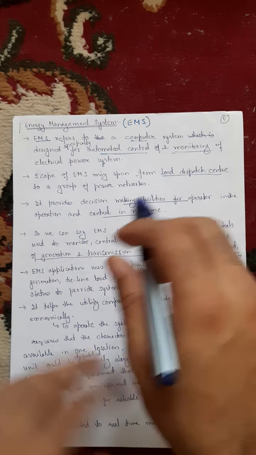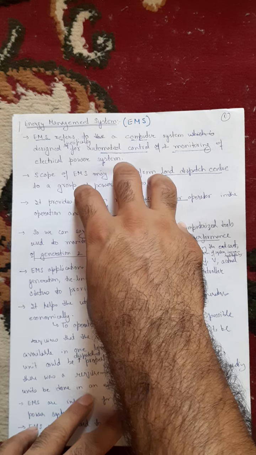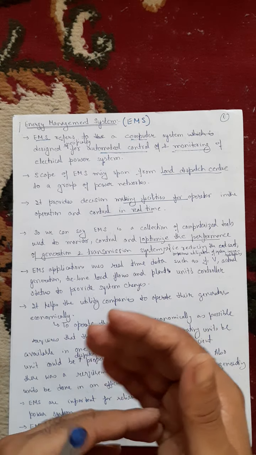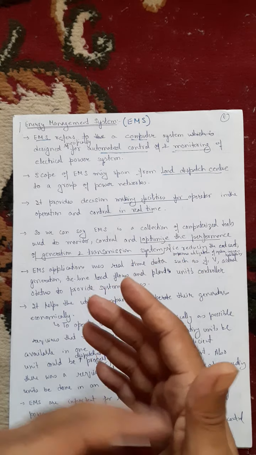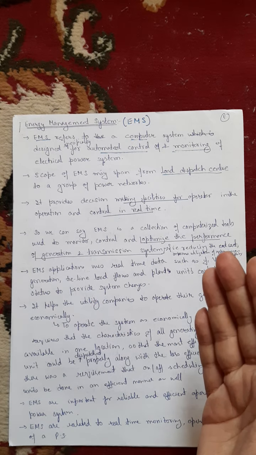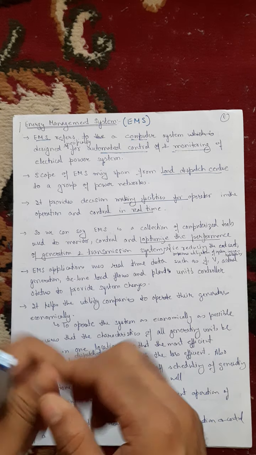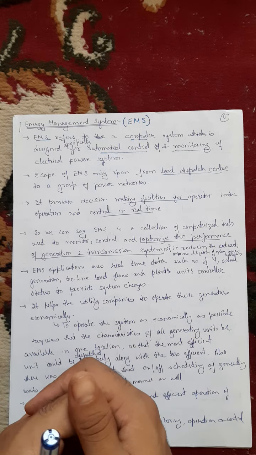Okay. So this energy management system runs or executes that program, and based on the outcome of that program, it gives a message to the operator. Means some information is displayed on the computer screen, and this process takes very short time.